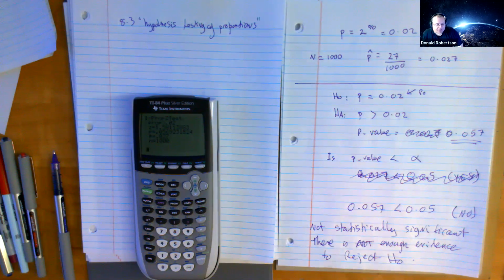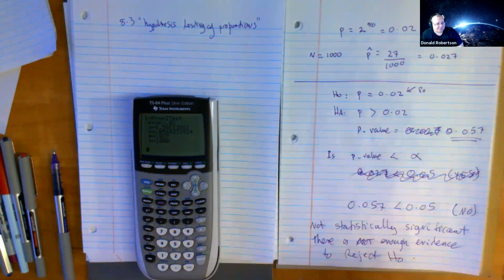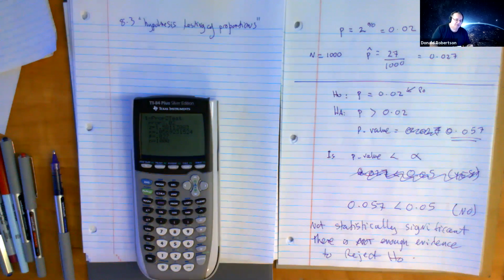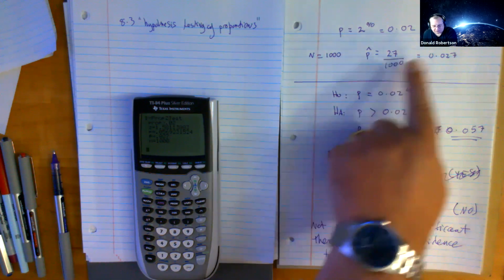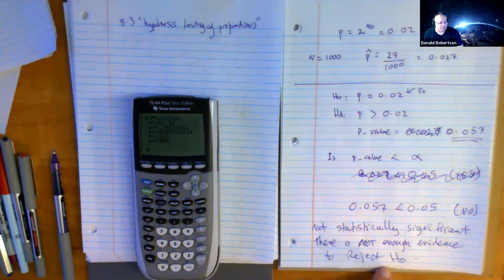Now, the good thing about proportion questions is that there's only one version of them. There isn't a sigma known, sigma unknown, data and statistics, like we had last time, with 4 flavors. In these questions, they're all the same basic question. You have a percentage, you do a sample, hopefully you write it down this way, you have a significance level, and off you go.